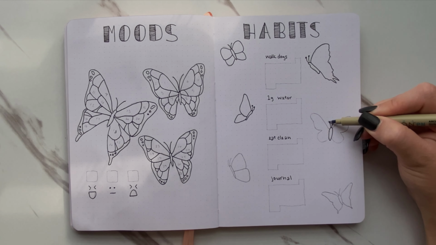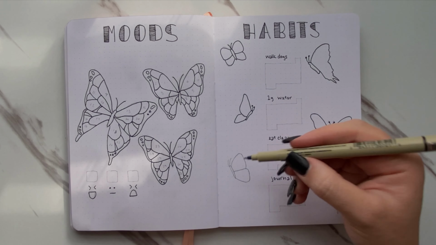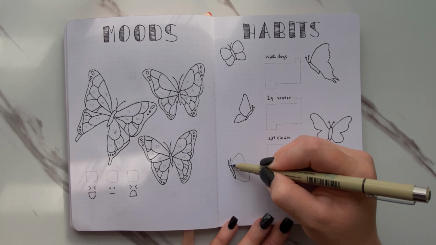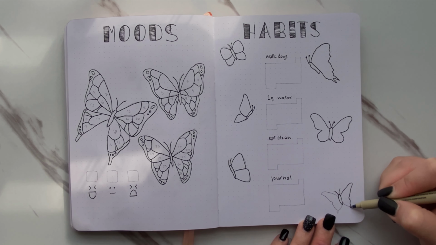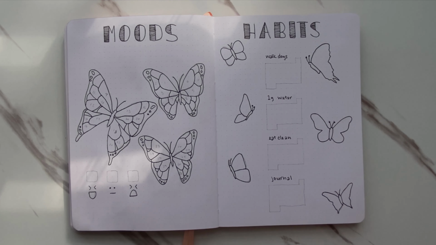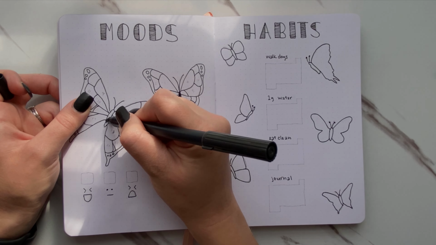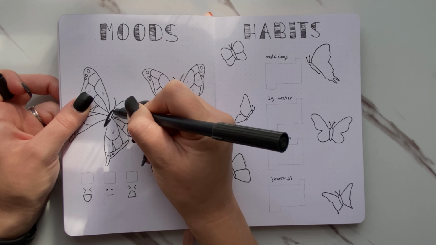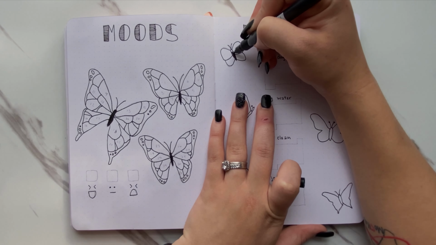So yeah, I'm just drawing my little butterflies again, and I'll be coloring them in. For my moods, I chose for my happiest mood purple, which is my favorite color. My meh mood is blue, and then my terrible day, hate everything, screw life is pink, because I don't really like pink that much, so I'm sorry if you guys do. No offense to the color, but just not my style.